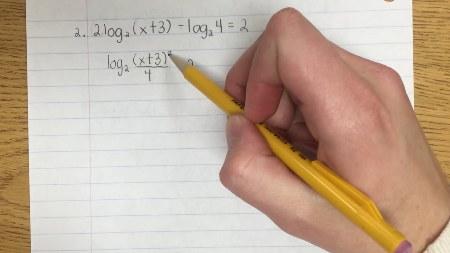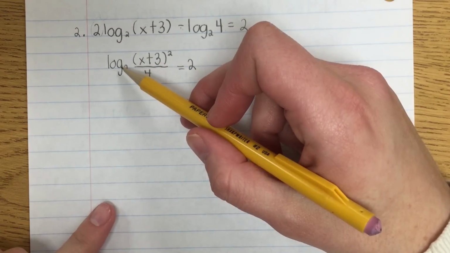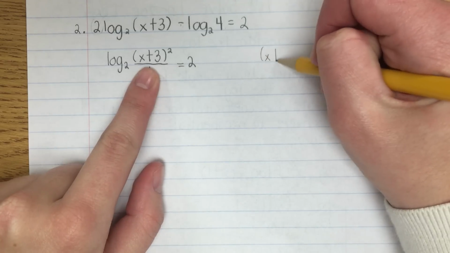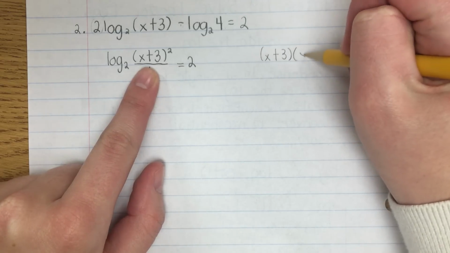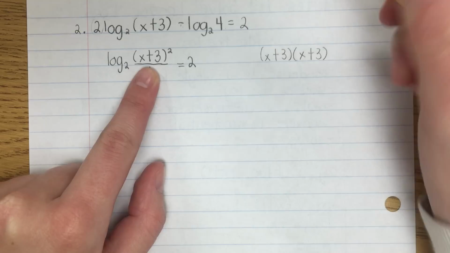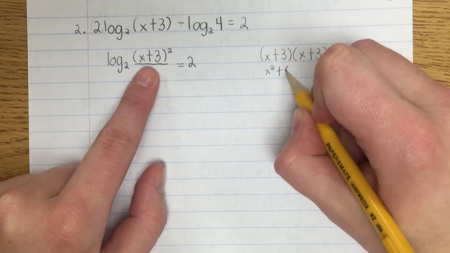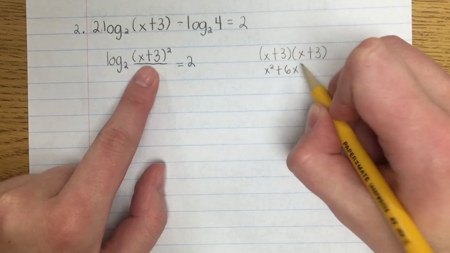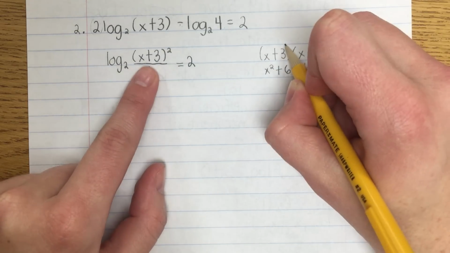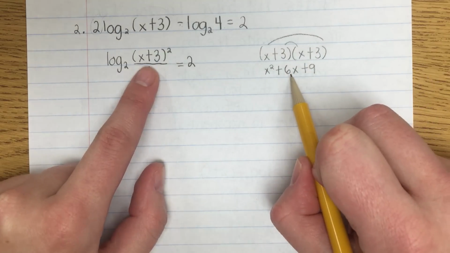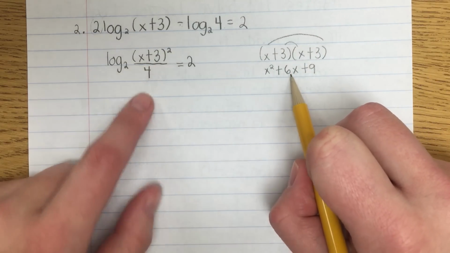Okay, so let's simplify this out before I start to look at anything else. So remember that x plus 3 squared means x plus 3 times x plus 3. So when I FOIL, that would give me x squared plus 6x plus 9, because my outer and my inner is going to be 3x, and 3x plus 3x is 6x.